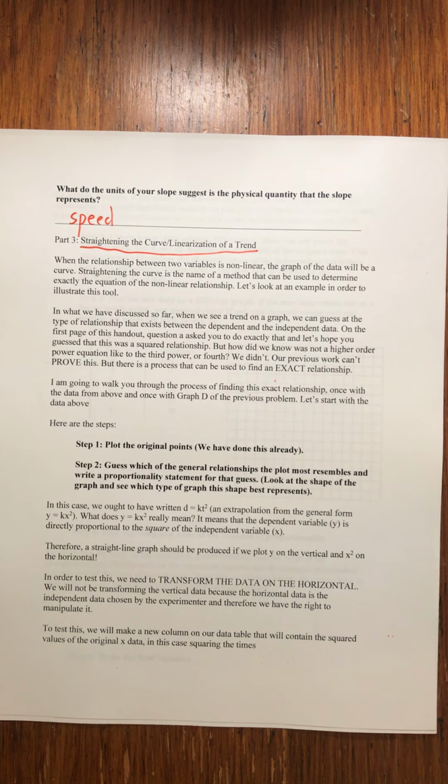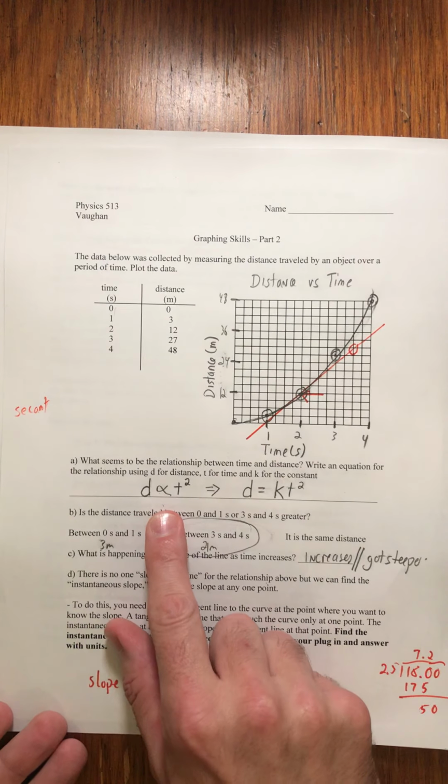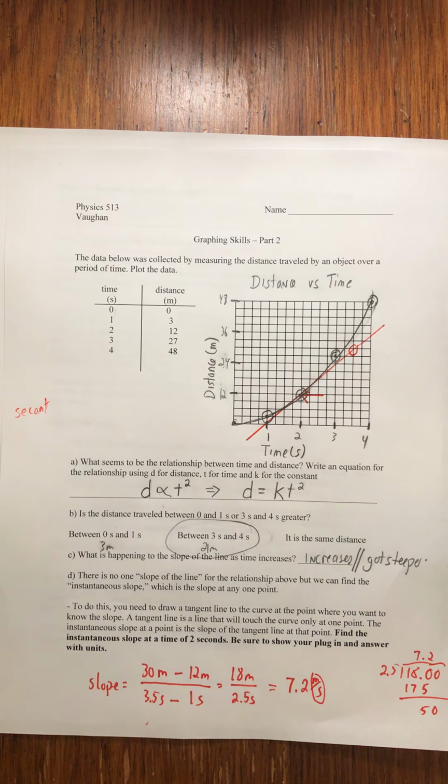The first thing in this process is to plot the points. Oh my God, look, we've already done it. Yay, we plotted the points. Next, we're going to guess the relationship from our knowledge of what these relationships look like. Like how did we know d was directly proportional to t squared? Because we recognize that parabolic shape. It's a guess, only a guess, but we're going to be able to confirm our guess.